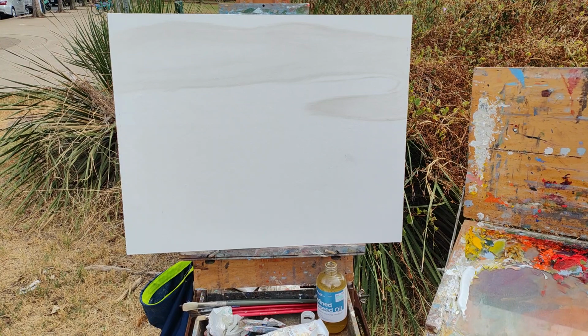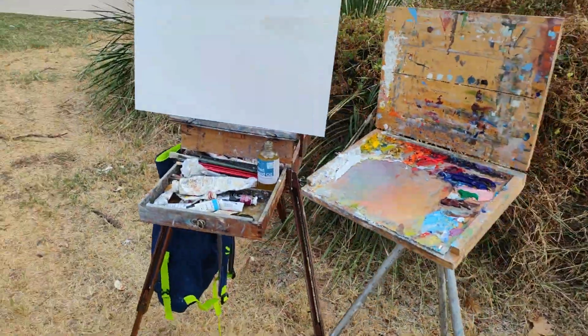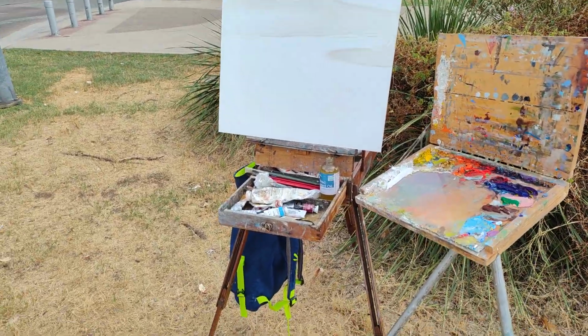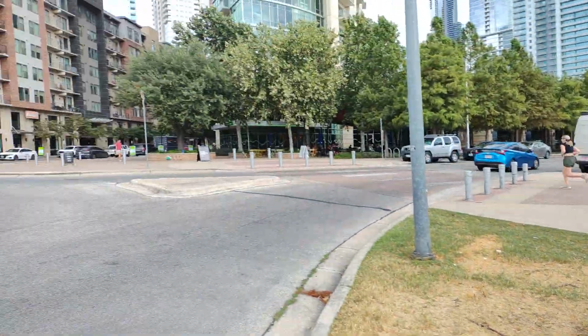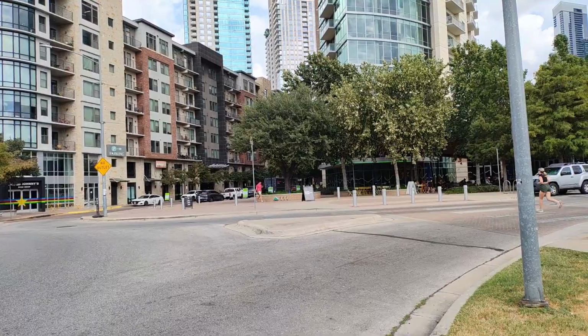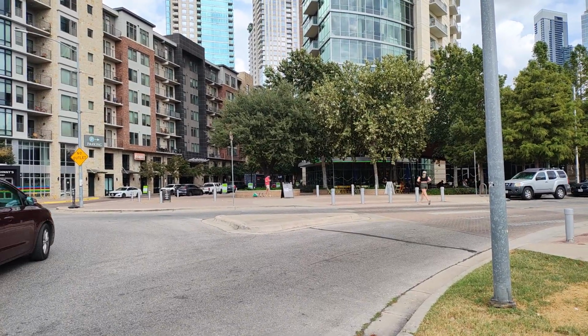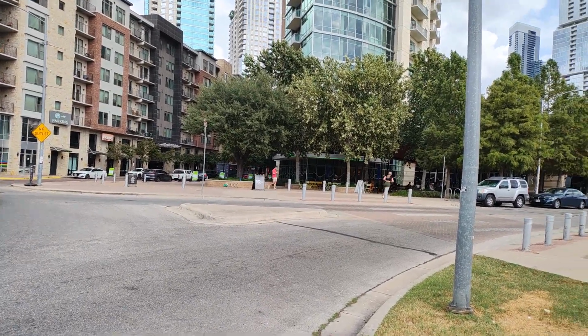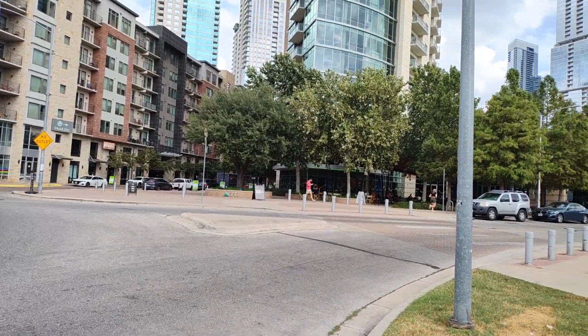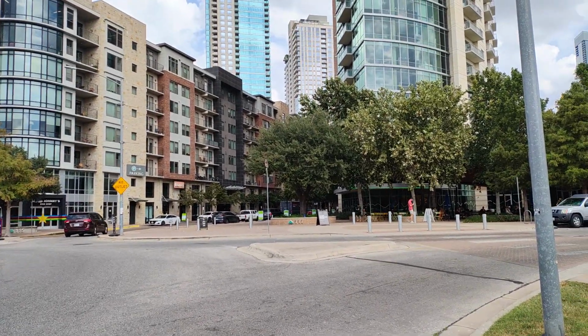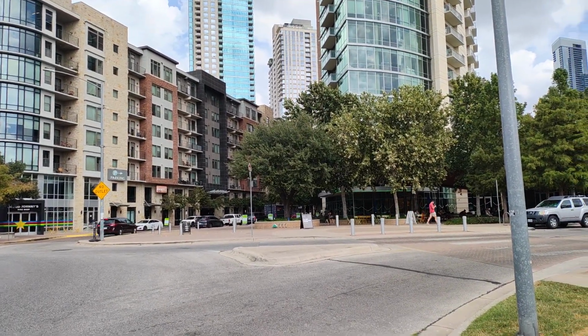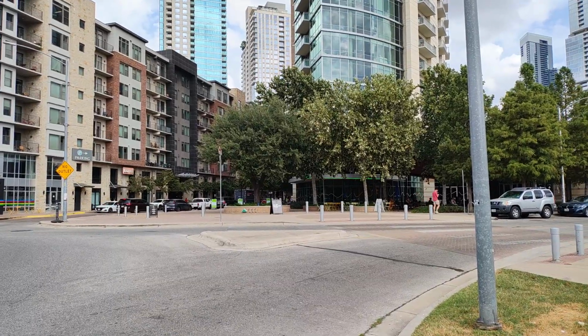And then, let me wash my brush. Some yellow ochre in there. Just gonna fill this in.